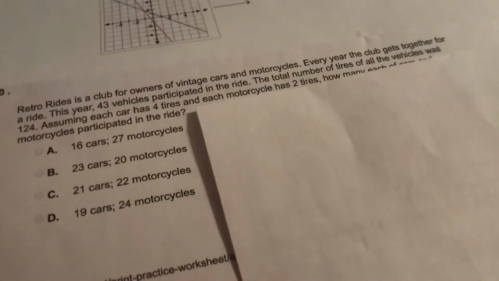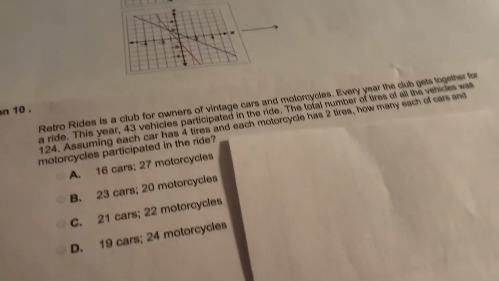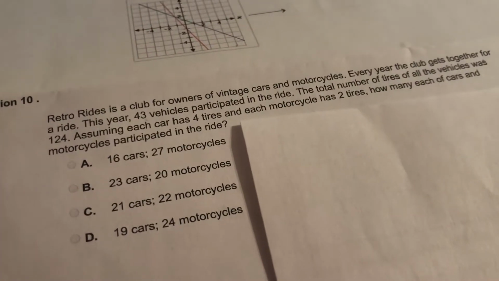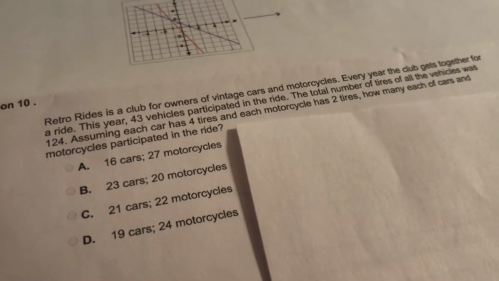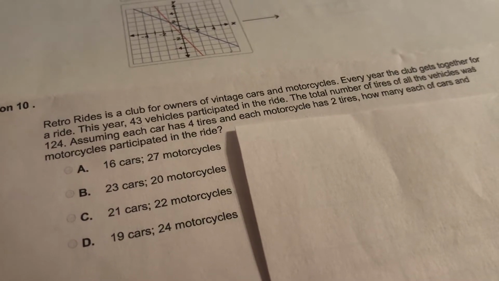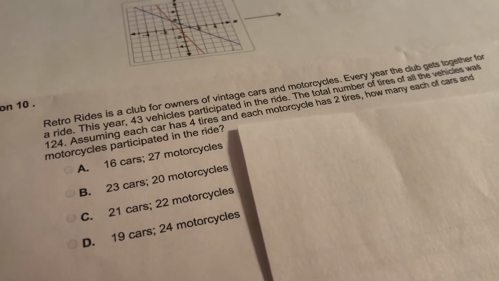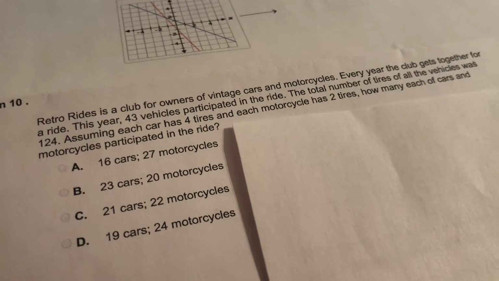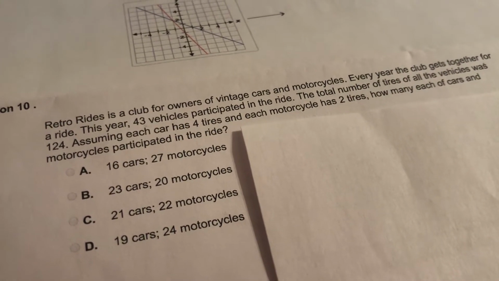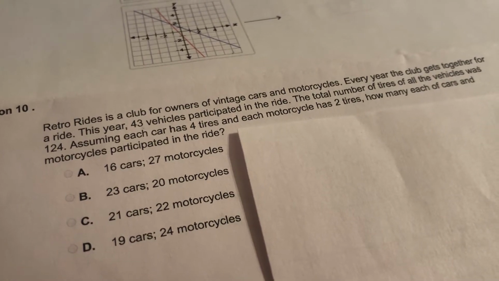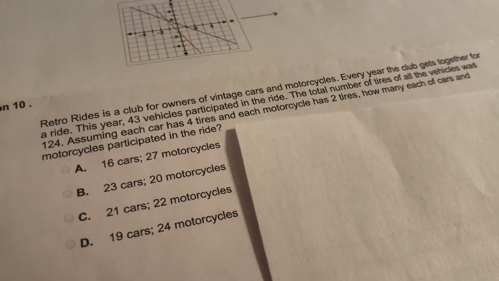All right, so today I wanted to solve this systems of equations word problem with you. And this one comes from Study Island, so you might see it again. Retro Rides is a club for owners of vintage cars and motorcycles. Every year, the club gets together for a ride. This year, 43 vehicles participated in the ride. The total number of tires of all the vehicles was 124. Assuming each car has 4 tires and each motorcycle has 2 tires, how many each of cars and motorcycles participated in the ride?